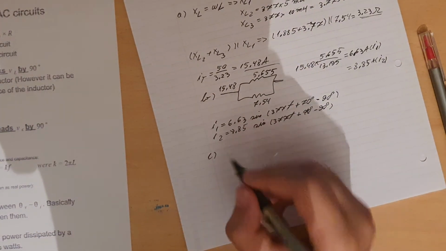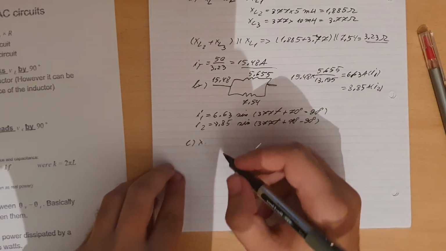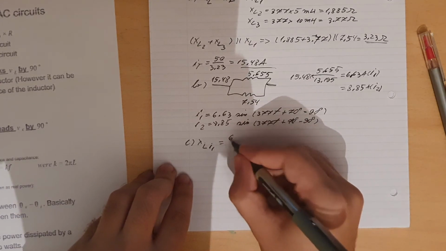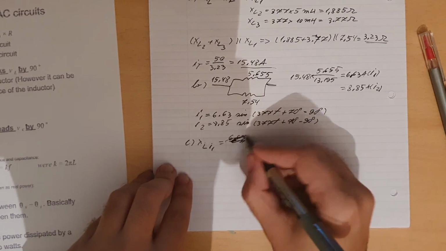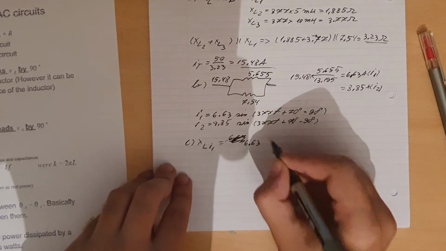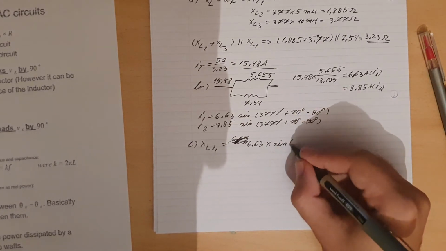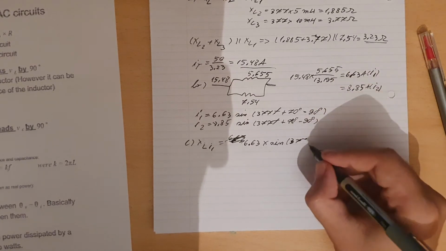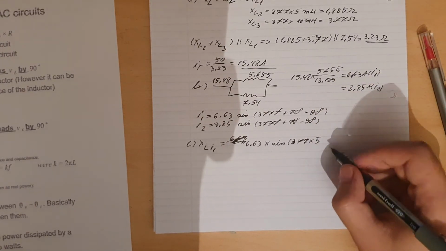So XL I1 is equal to 6.63 amps, that's the sine of 377 times the time, which is 5 milliseconds, isn't it?